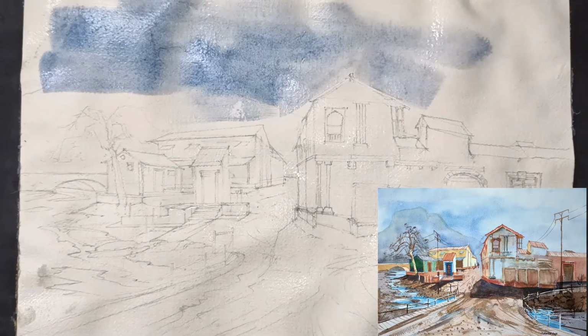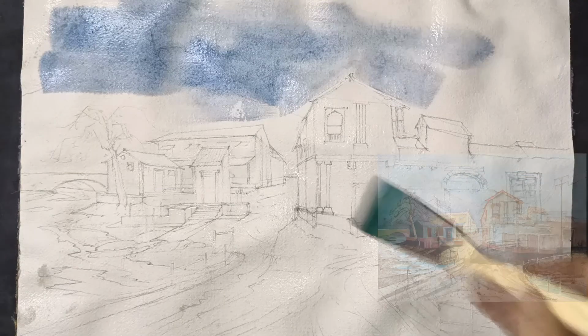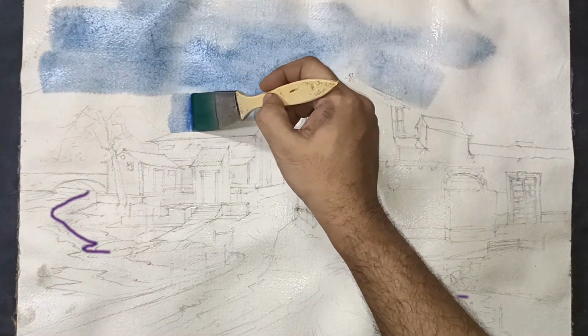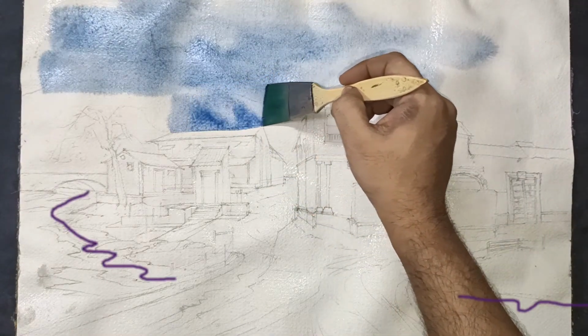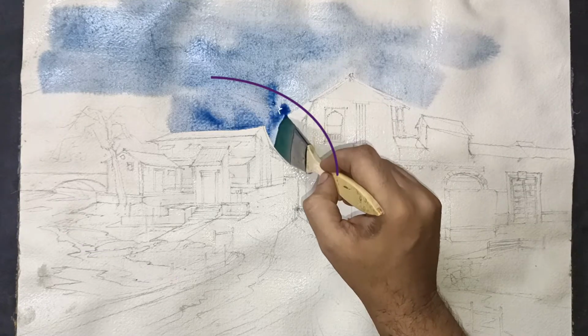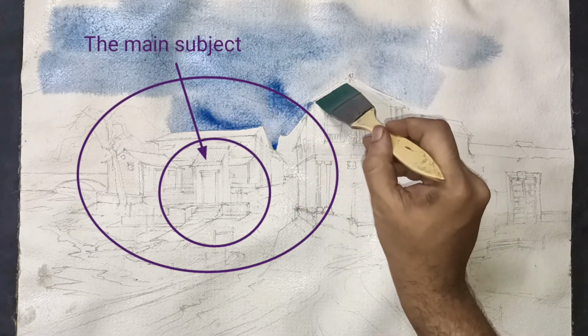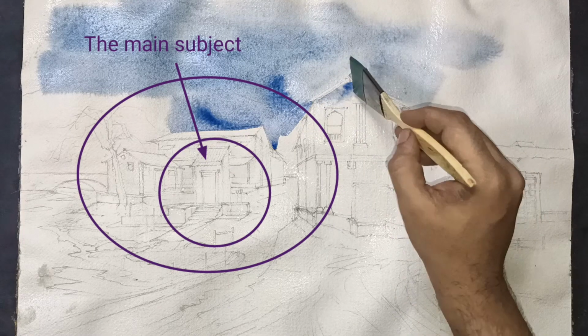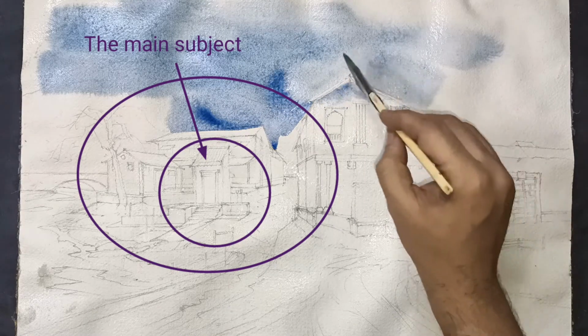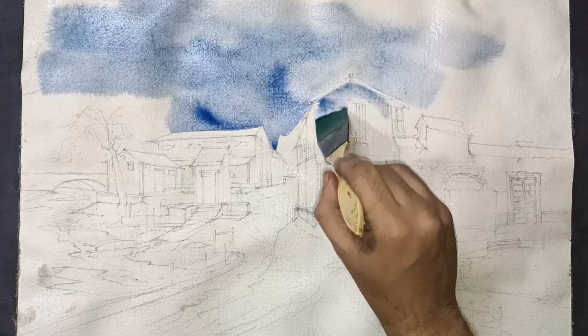Today, we are going to paint a landscape of a village with a small stream. Not a river, not a lake, a small stream. But the main subject in this painting is not the stream, but it's going to be a bunch of houses in the right hand side of the ground, or the middle ground actually.